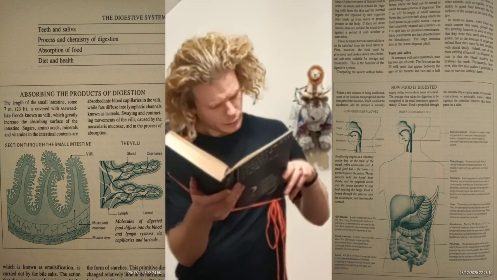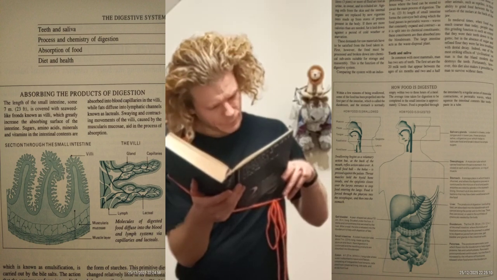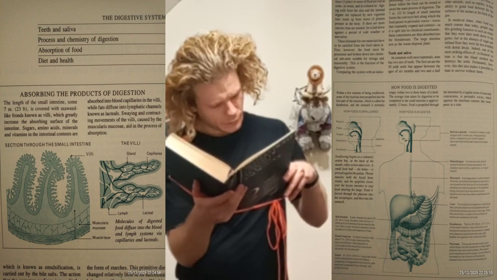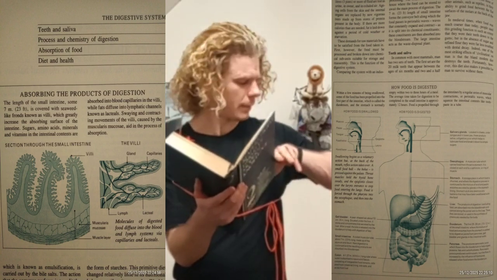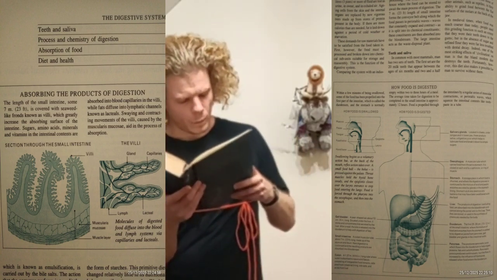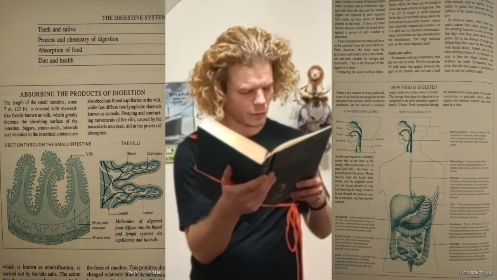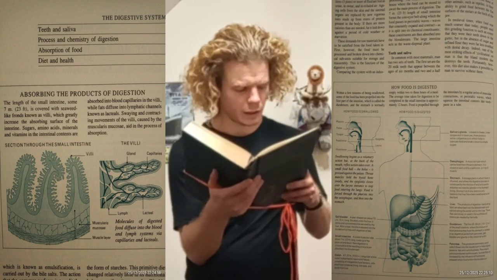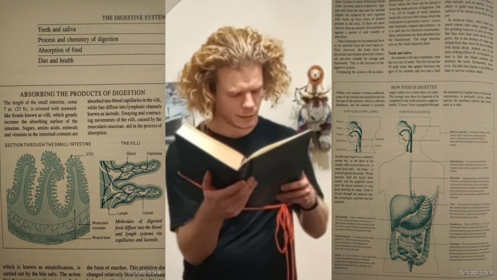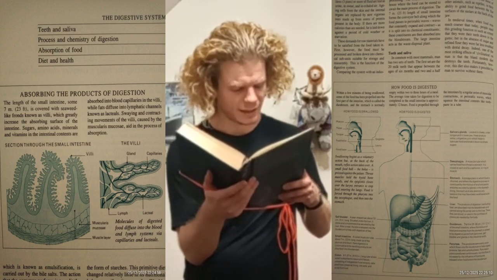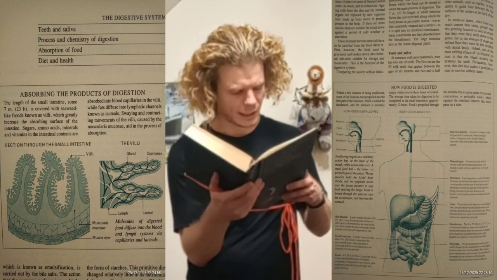Colon. One and a half meters. Long tube where water is absorbed to leave solid waste, consisting of undigested food remains, cells shed from the intestinal lining, bile salts and acids from the liver.